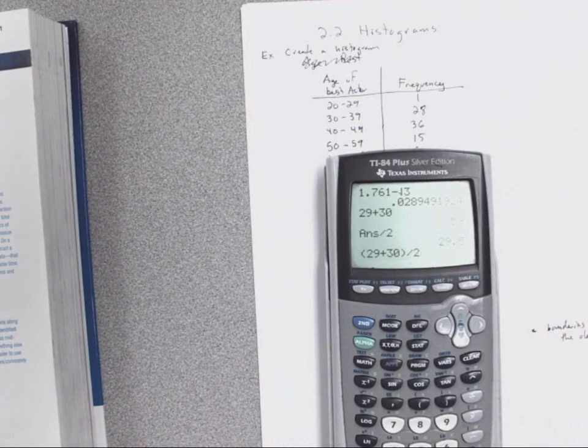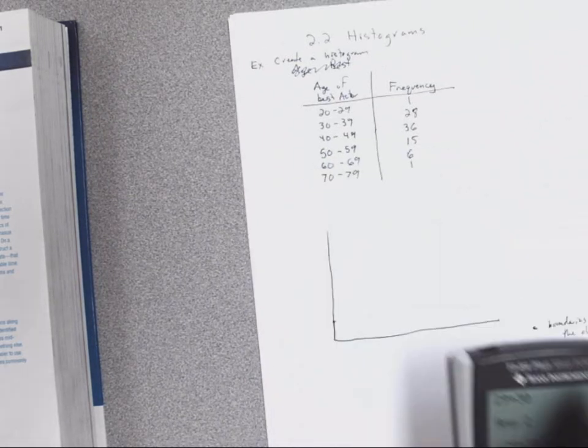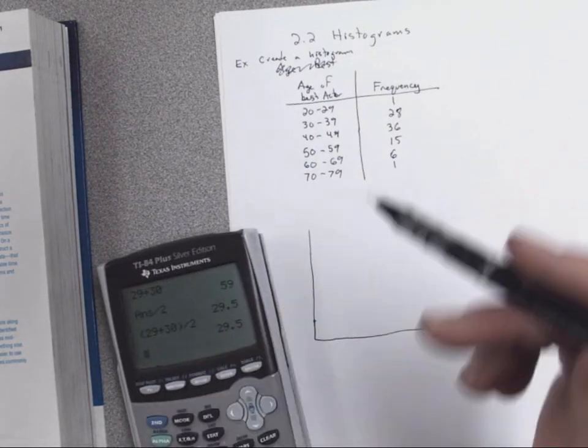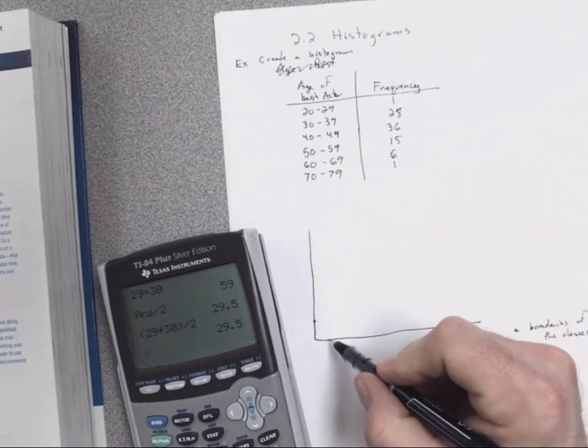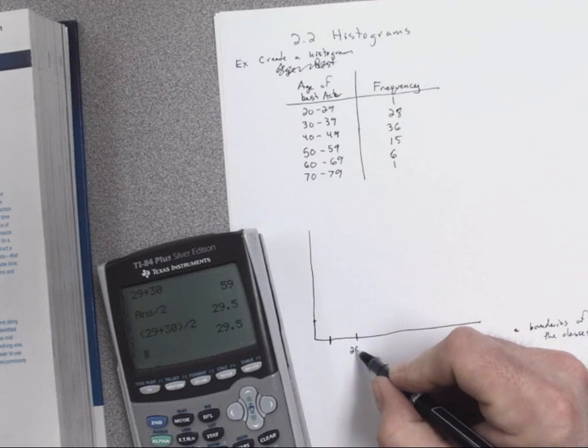It's actually less keystrokes, which is why I like to do that. But you can see that you're going to get that 29.5. So we know there's also a boundary right below 20. So let's look at 20. We'll figure this out in a second. But the second one I know is going to be 29.5.